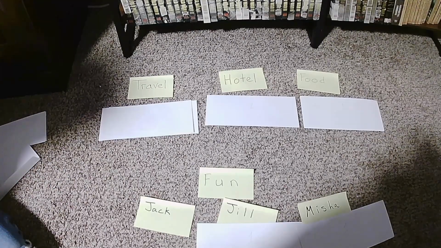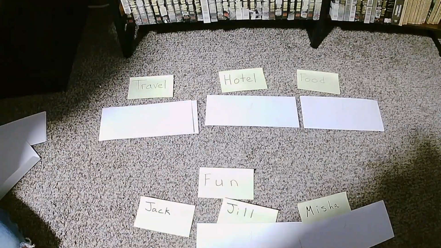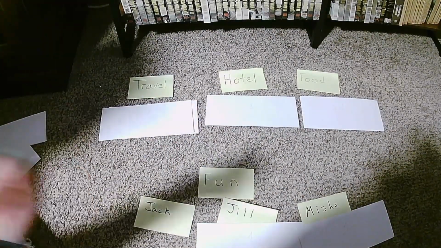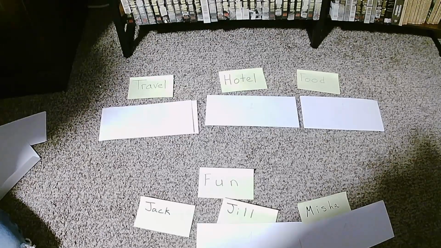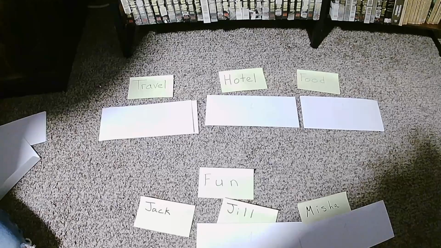You can use rubber bands and sticky notes. You can use rubber bands, sticky notes, and bins. Whatever works best for you. This is just to sort of explain the concept of how it works. It's meant to be adaptable to what works best for you and your family and your situation.